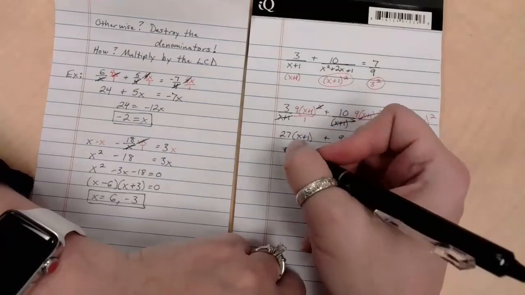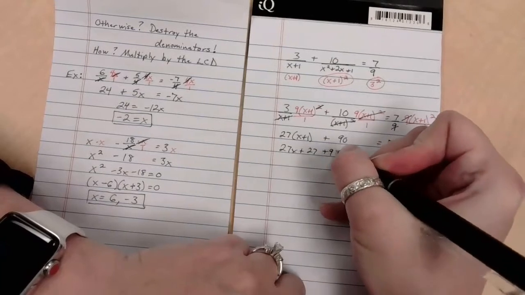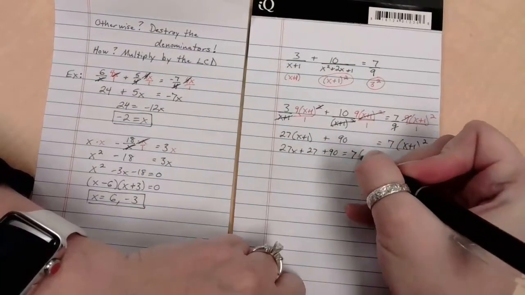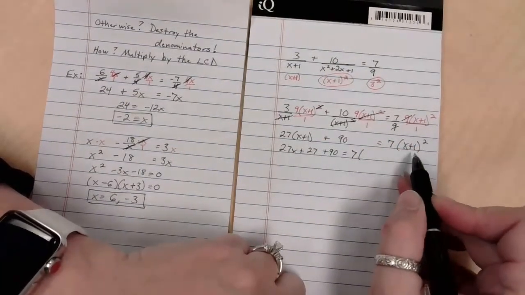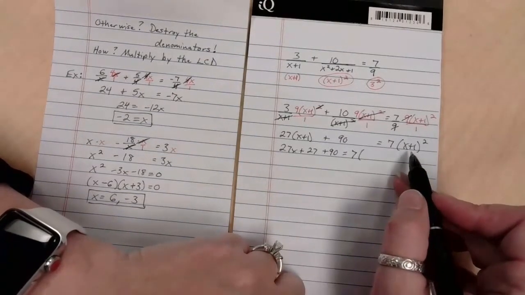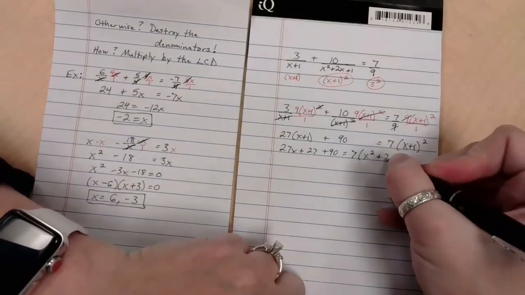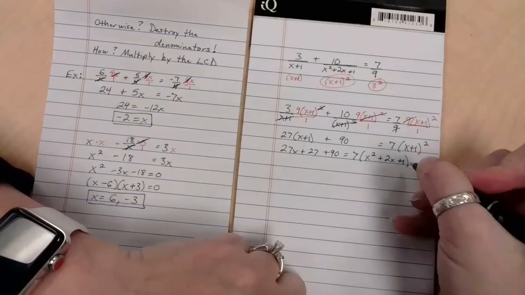So I'm going to start, let's distribute. That's going to be 27x plus 27, and that's plus 90, and that equals 7. I'm going to hold the 7 aside for the moment, and I'm going to go ahead and FOIL this. Do not distribute the exponent. That's bad. But x plus 1 times x plus 1 would be x squared plus 2x plus 1.